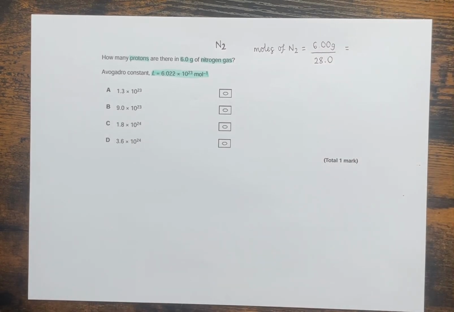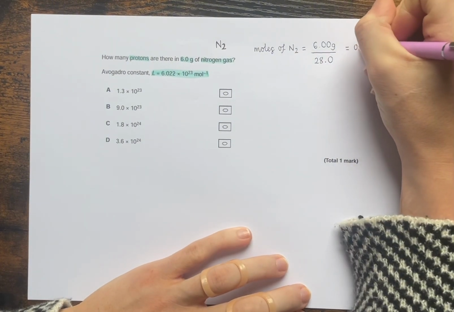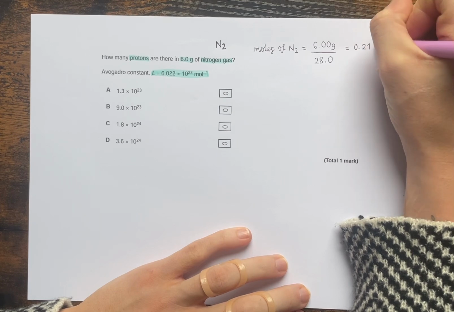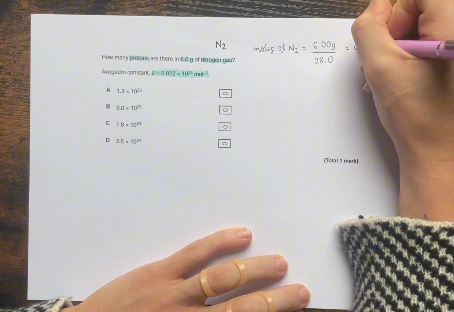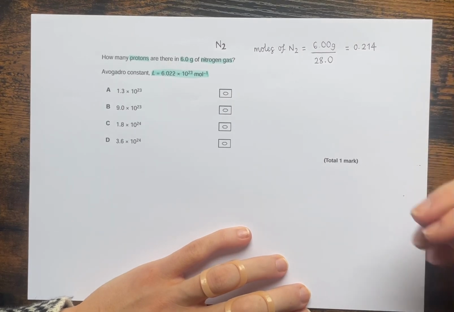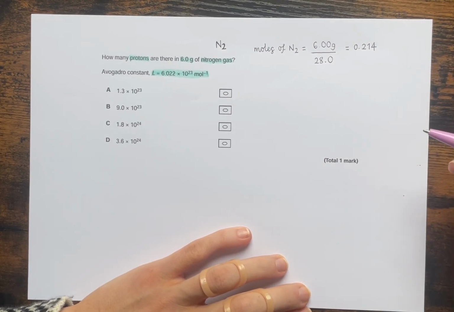So that's the first thing I'm going to work out on my calculator, and I get an answer of 0.214, and I'm going to write all my answers down on here to 3 significant figures, but I'm going to leave the whole calculator display going forwards with the calculations. So that is how many moles of nitrogen we have.